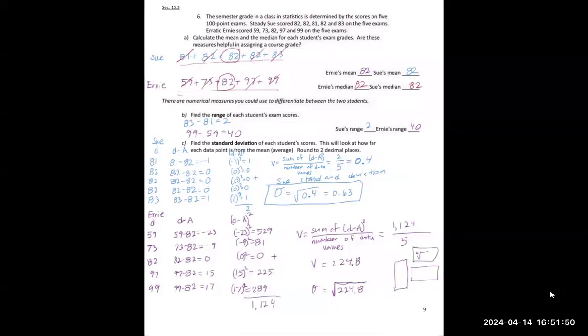Okay, we're calculating that square root. Anyways, we take the square root and we get the answer 14.99. So that is Ernie's standard deviation, 14.99.